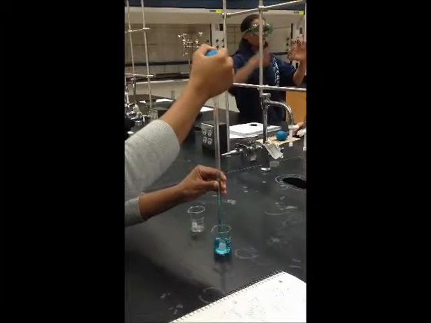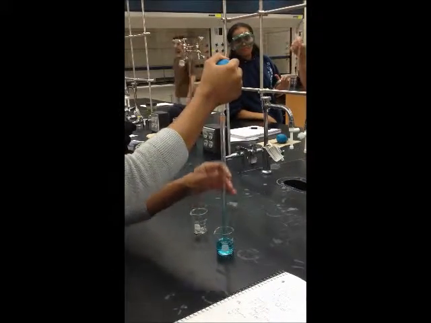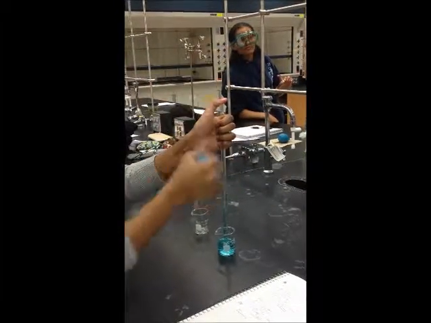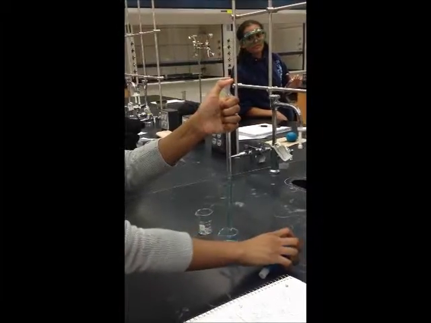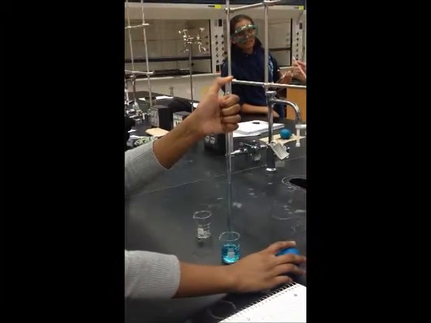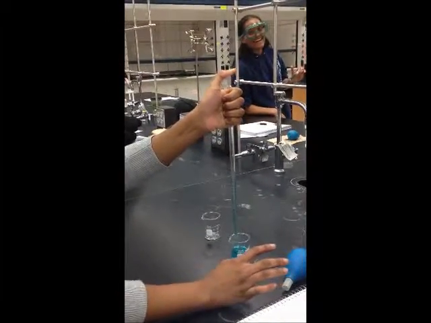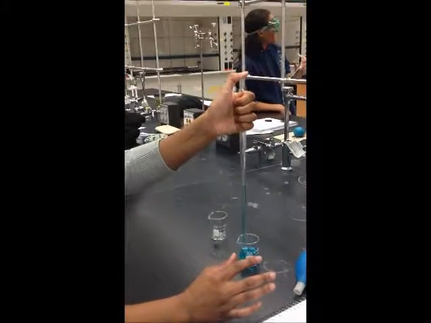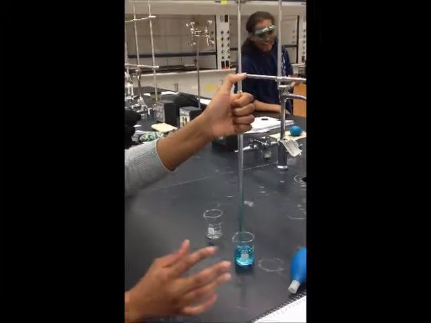Make sure you are correctly labeling and recording your data in your lab notebook. The final volume is 6.0 milliliters. Now you're ready to complete the calculations, which you can do by subtracting 4.9 from 6.0, which makes the volume of this solution 1.1 milliliters.